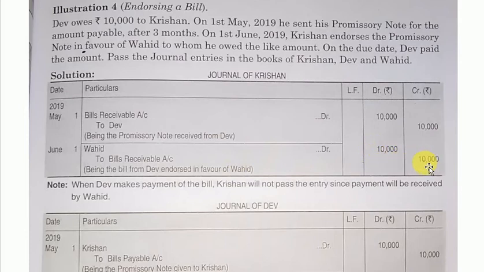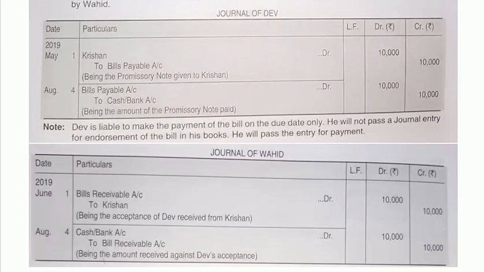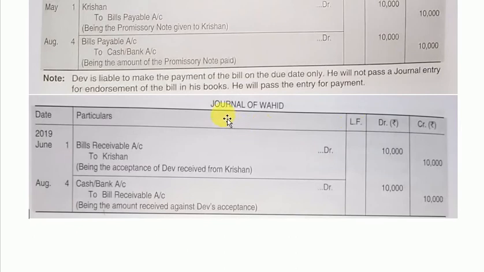Now for this endorsement, there is no entry in the book of drawee, that is Dev. Dev the drawee has nothing to do with endorsement, whereas we will have to pass the entry in the book of third party Wahid. Now the drawer Krishan also becomes endorser. He will be known as endorser, and this third party Wahid will become endorsee. So Wahid will pass on June 1 the entry for receiving the bill from Krishan.